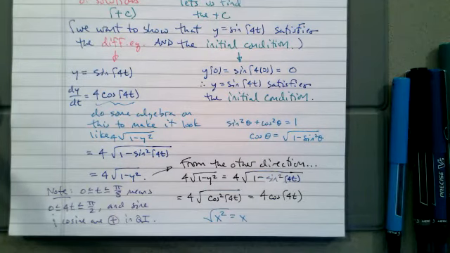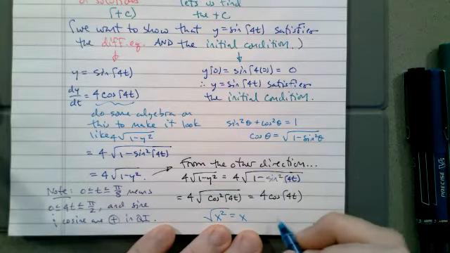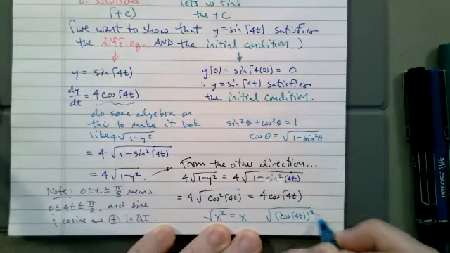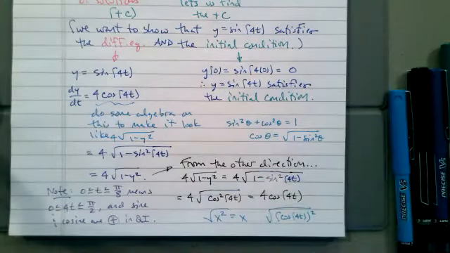t gets multiplied by 4, then we take the cosine, then we square things. What this expression looks like is the square root of cosine of 4t squared. Cosine squared of 4t is notation for the square of the cosine of 4t.